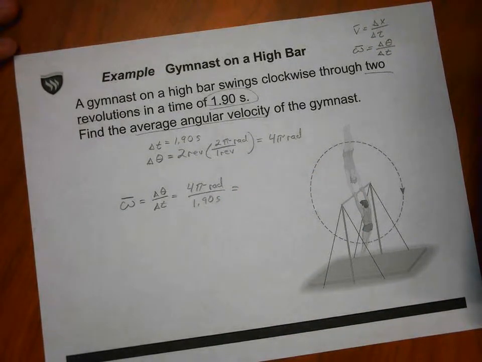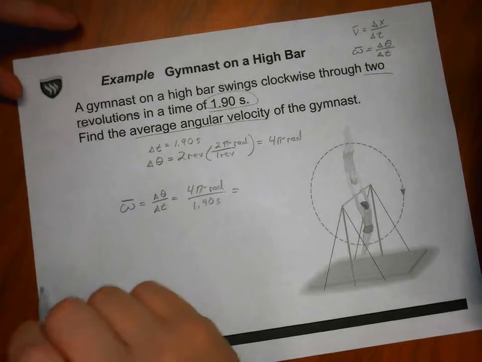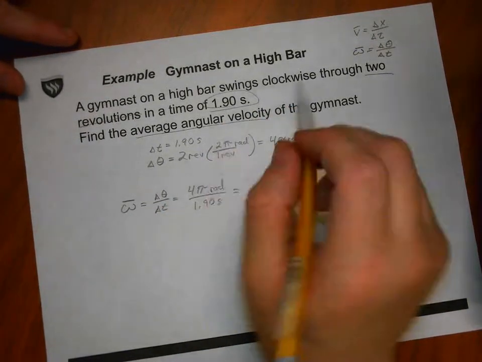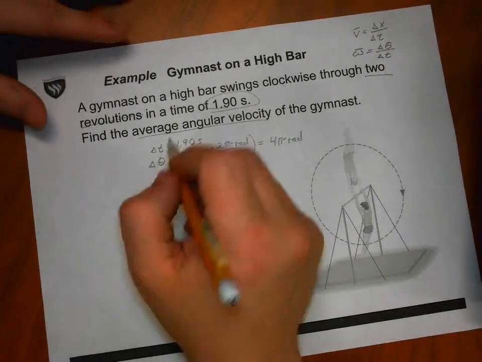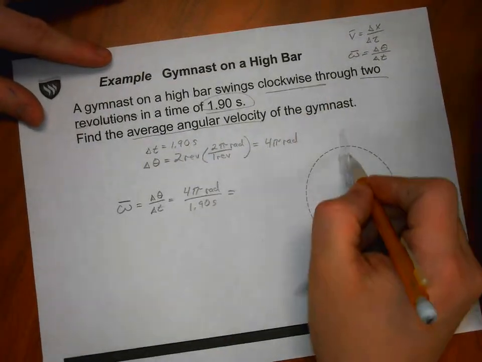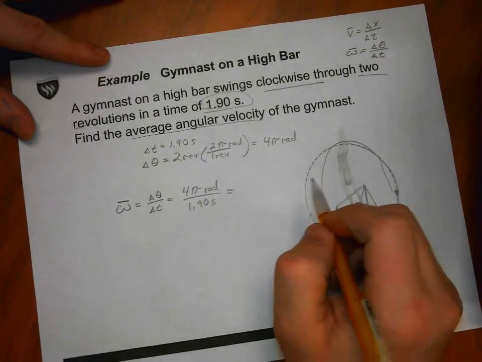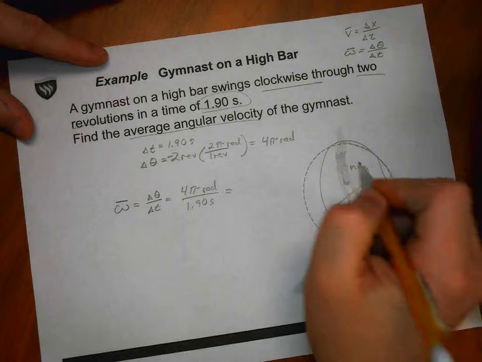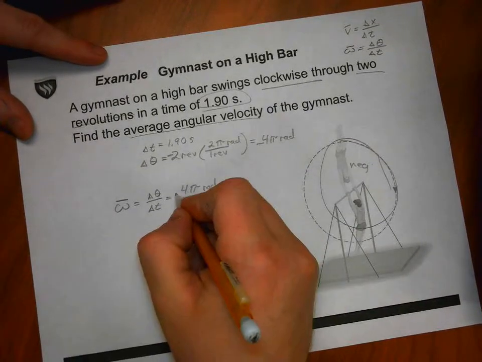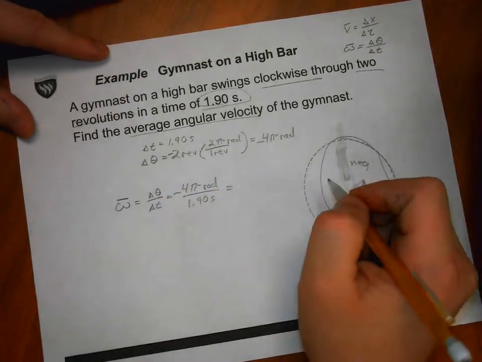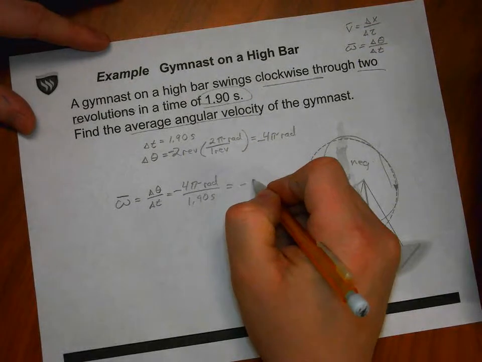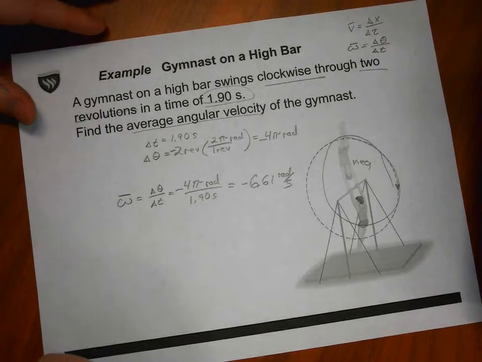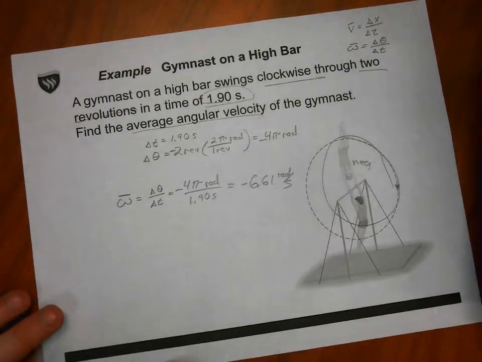And that is equal to, oh, I made a mistake. And I did this in class too. The change in theta is clockwise. Remember, we defined that as the negative direction. So this must be negative, and your answer is negative 6.61 radians per second. Clockwise, negative.